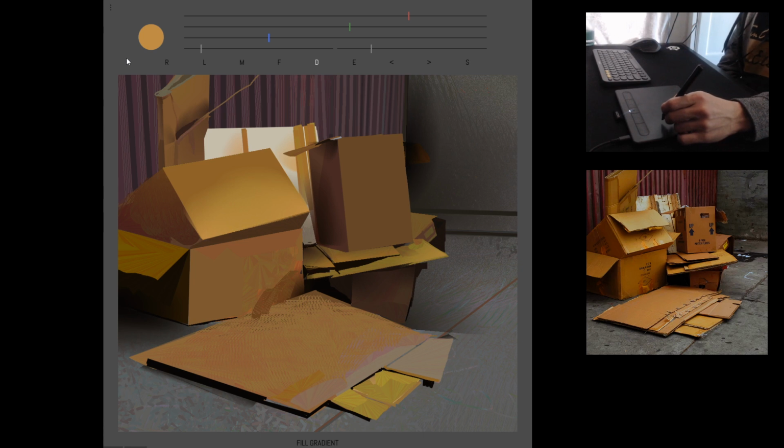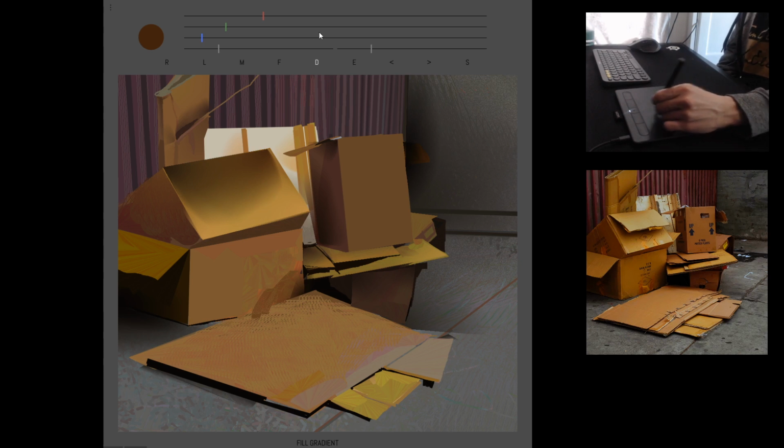There. Easy. Easy. Trying to get more orange in there. I mean, maybe it could be even more. See how that looks. I think that might be okay.